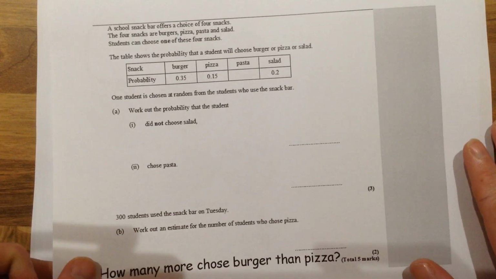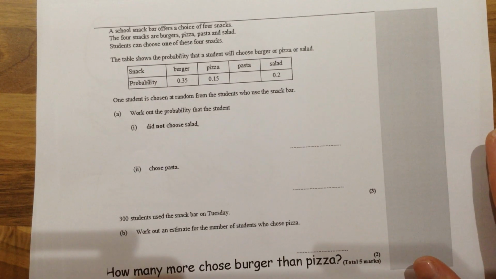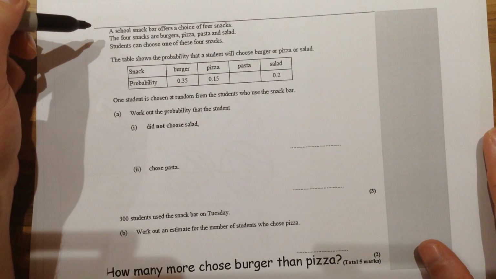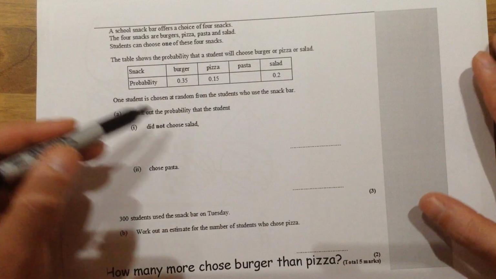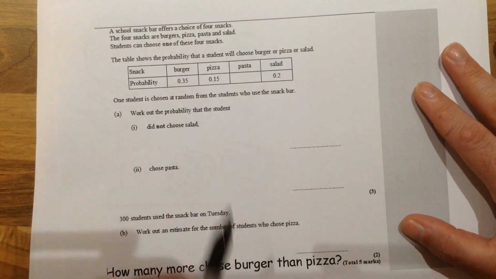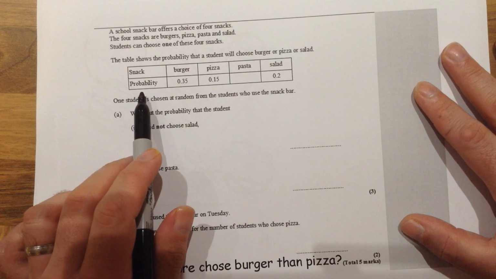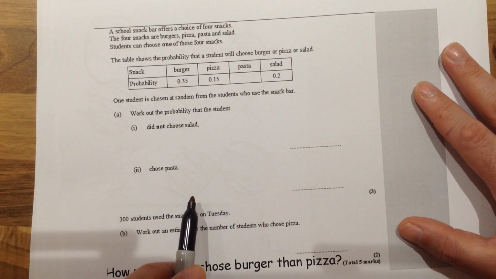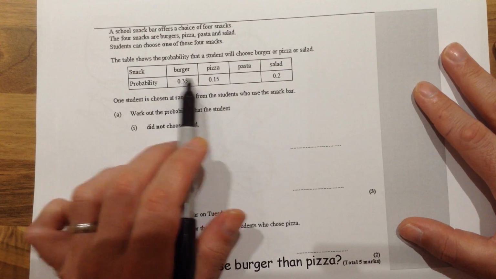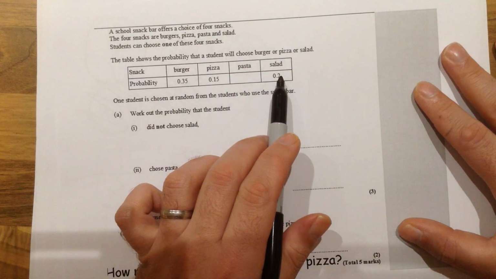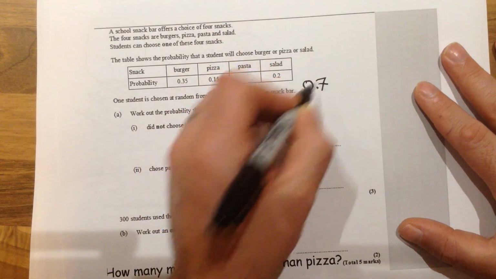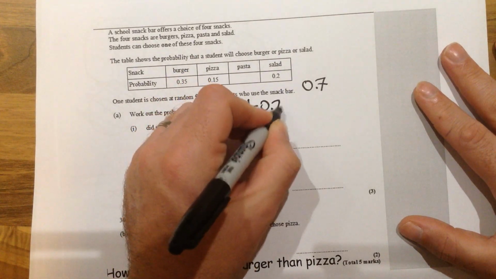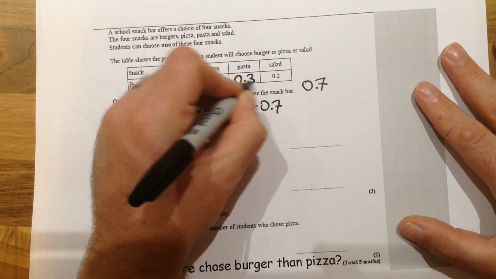The final question within this video is all about probability. So it says here that we've got a school snack bar offering a choice of snacks. The first thing I would do before even reading the rest of the question is to look at the table and think that probabilities need to add together to make 1. So here, if we add together the probabilities that we've got, we would get 0.35 plus 0.15 plus 0.2 equal 0.7. And if probabilities must add up to make 1, doing 1 take away 0.7 means that we get 0.3.